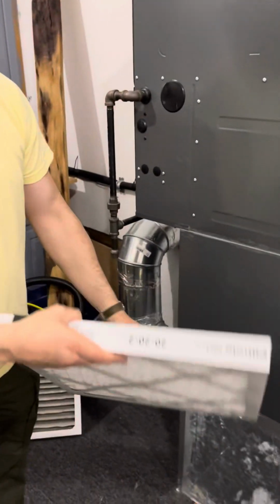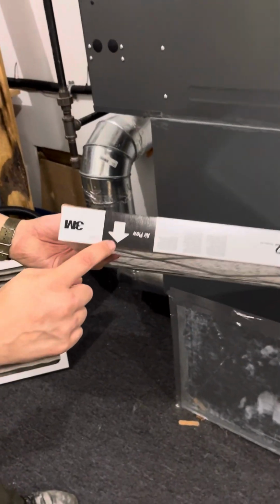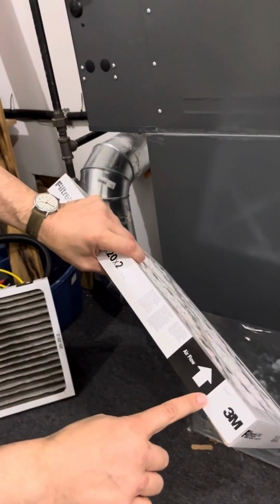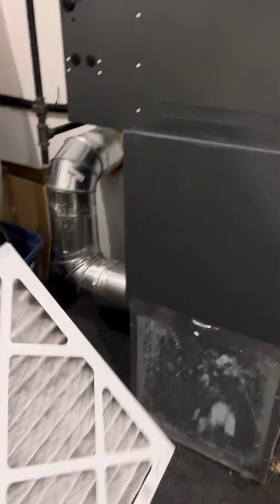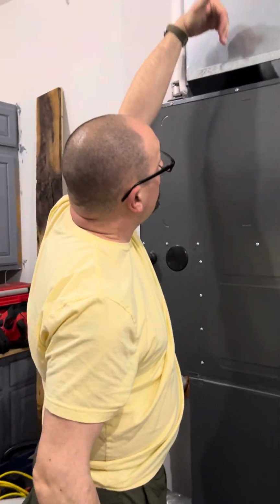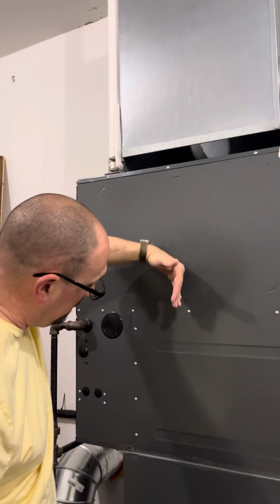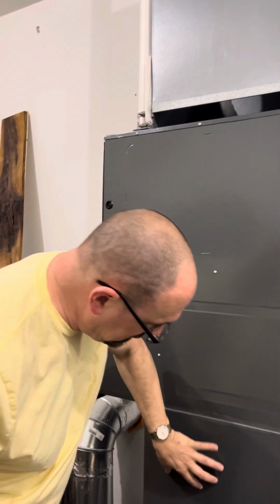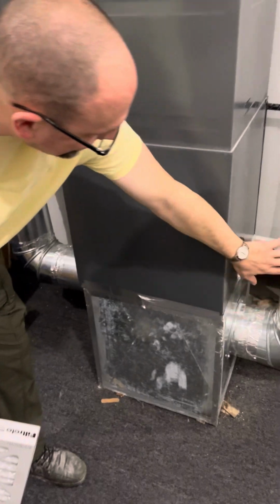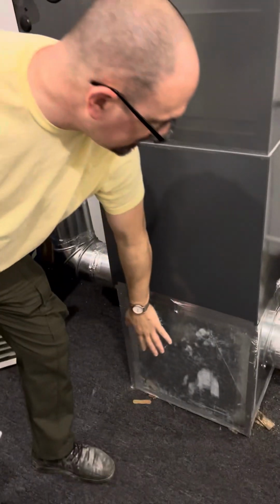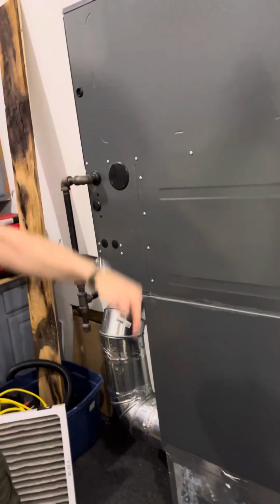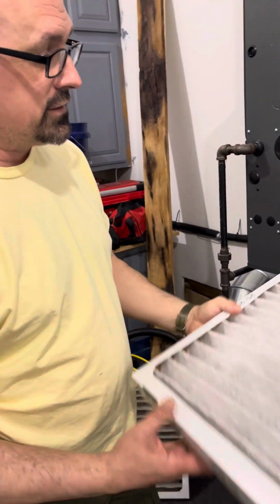So then we would look at our airflow arrow. It says airflow, so it wants the air going through this way, coming through this side, coming out through this side. So I know that my return air is pushing down through here. My blower's in here, and it pushes it out through there. So this is my return, this is my supply, because this is a downdraft furnace.